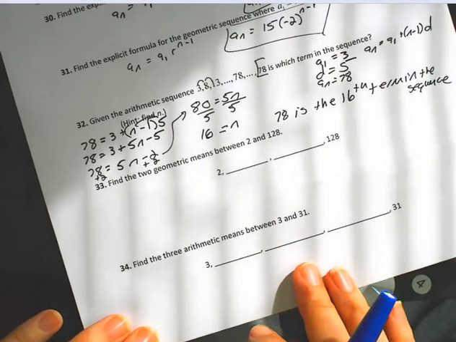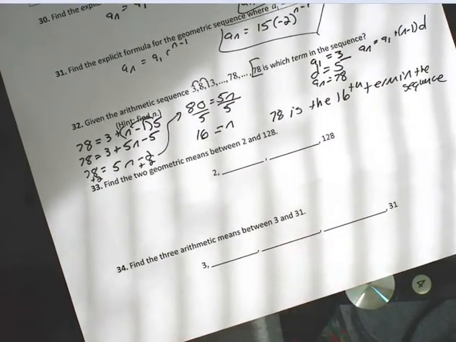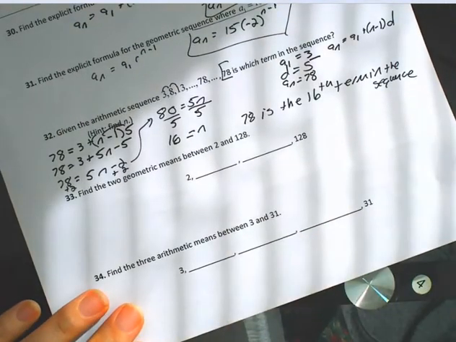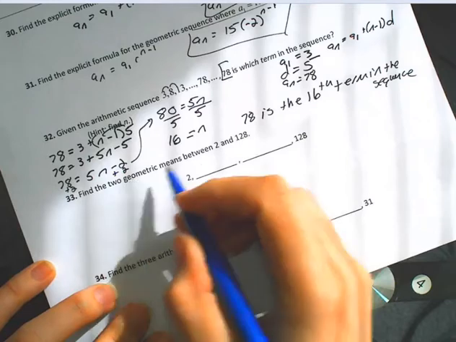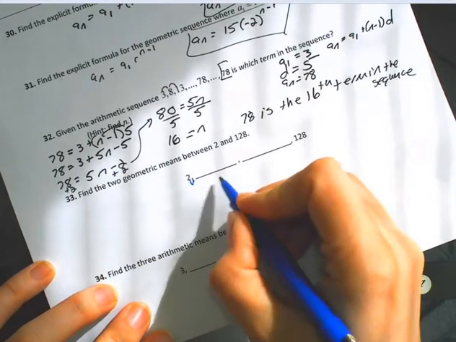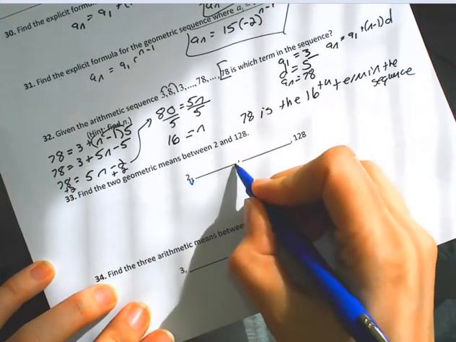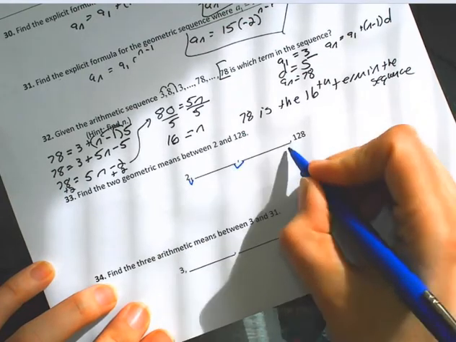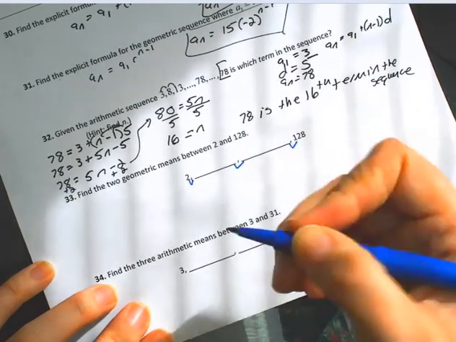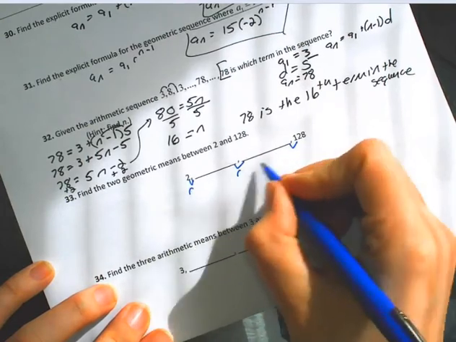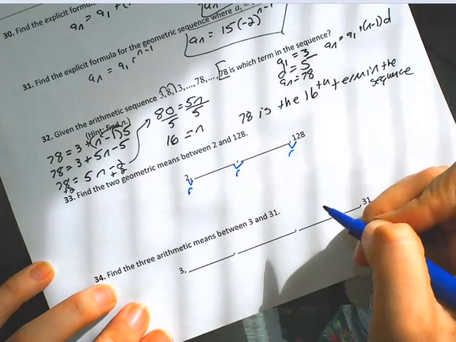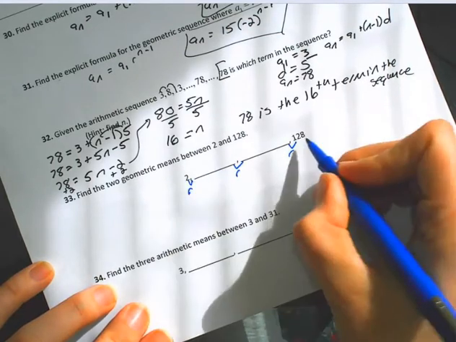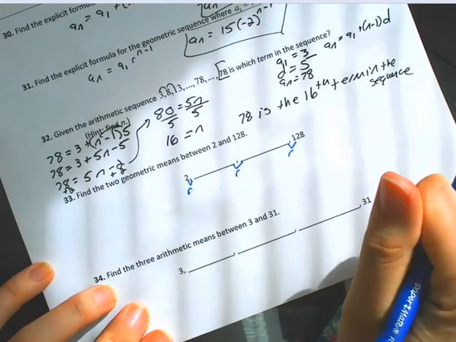All right, last two. Find the two geometric means between 2 and 128. Okay, so remember that when you have a geometric sequence, it's saying, what am I multiplying to get from the first term to the second term? What am I multiplying the second to third term? What am I multiplying third to fourth? And it has to be the same. And we call that the common ratio. So I'm looking for the common ratio that's going to get me from 2 to 128 with 2 terms in between.